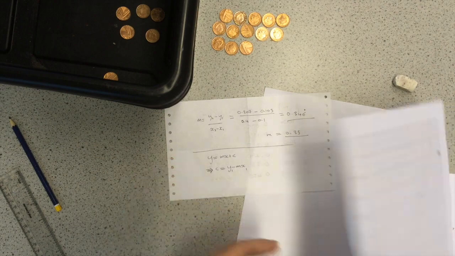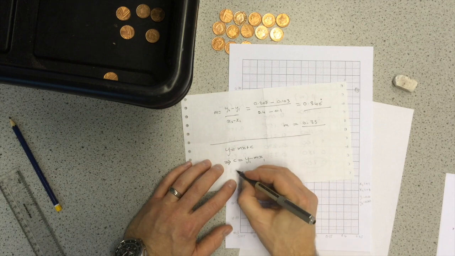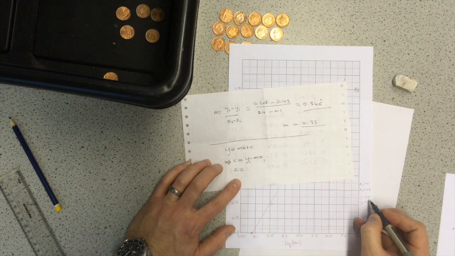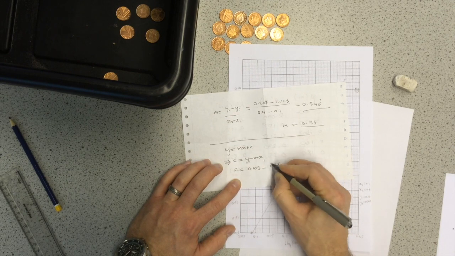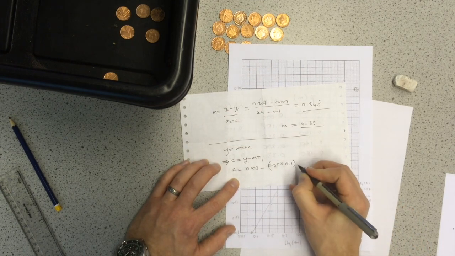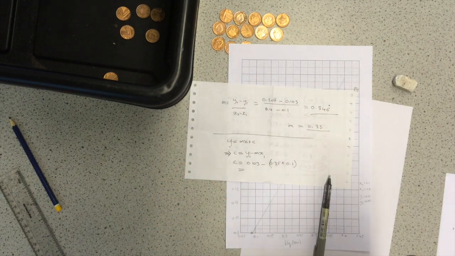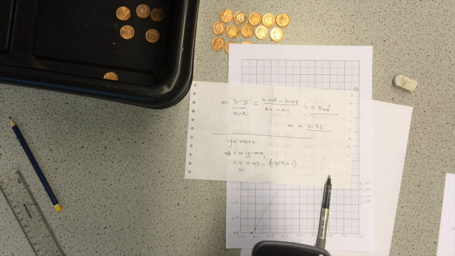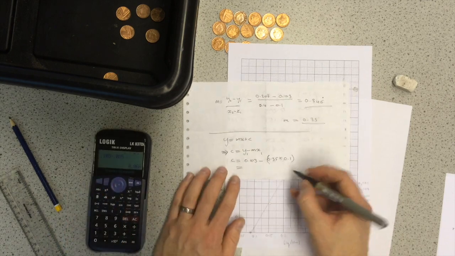Let's just check that I get these right. They're over here. So C is equal to y1, which was 0.103 minus 0.35 multiplied by x1, which is 0.1. So that'll be 0.035. Okay, 0.103 minus 0.068.